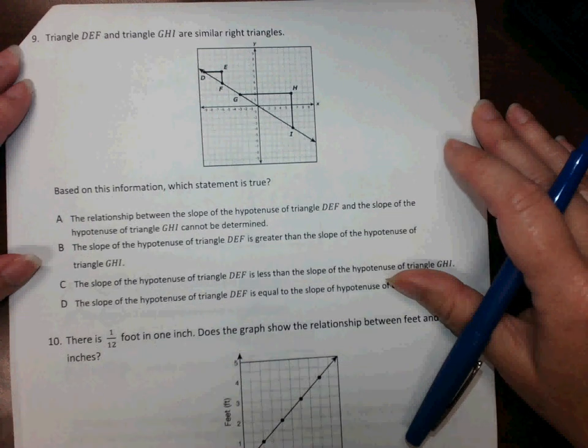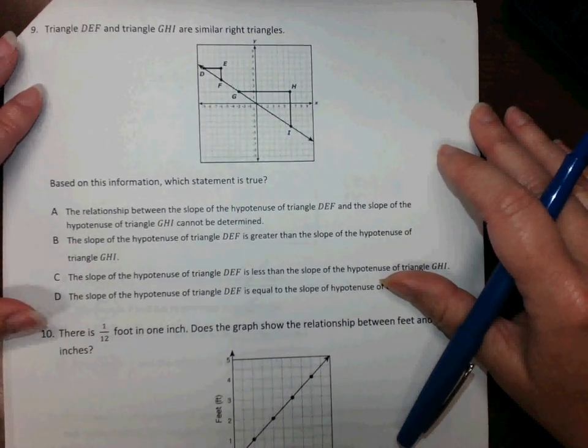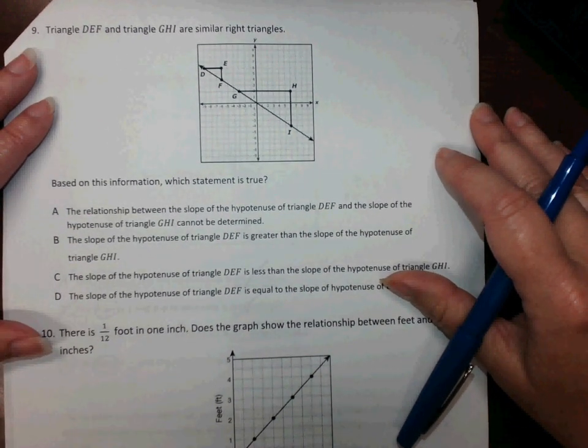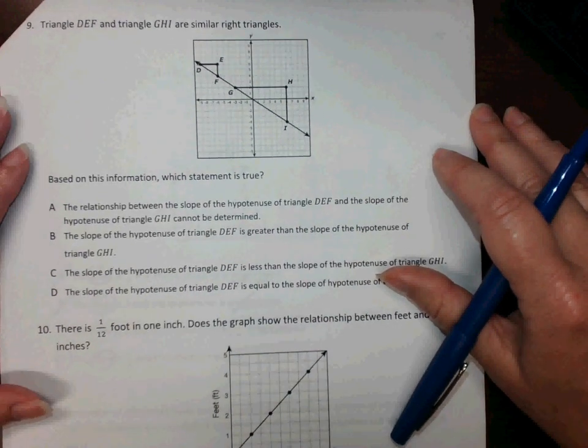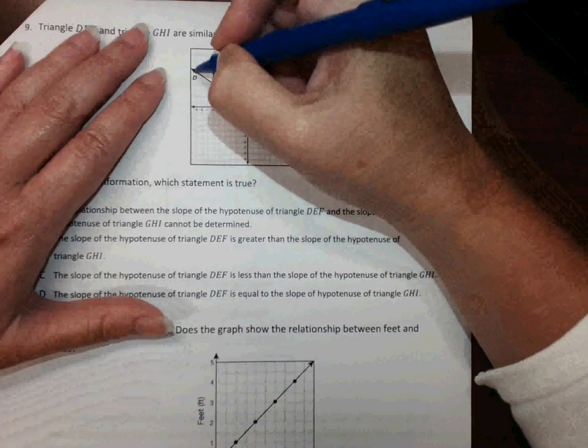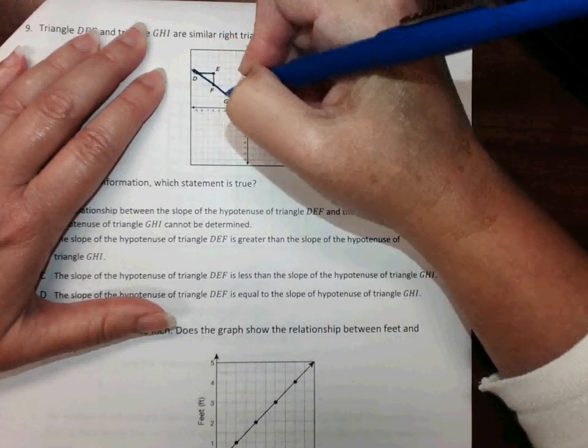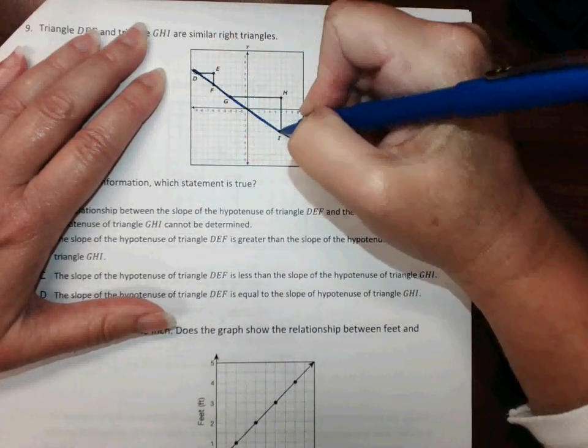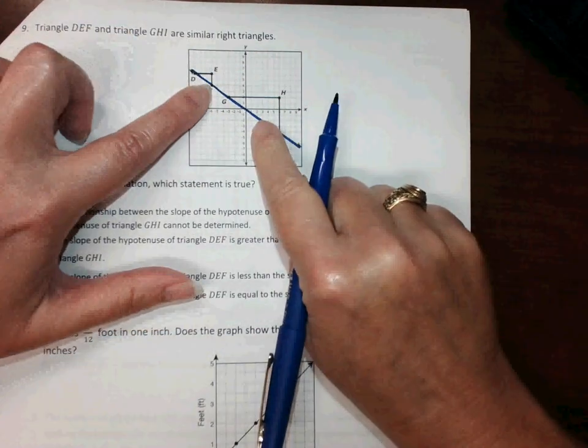Number 9. Triangle DEF and triangle GHI are similar right triangles. Based on this information, which statement is true? So they're going to be asking us about the slope of this line right here. They're referring to this line as the hypotenuse of these two triangles.